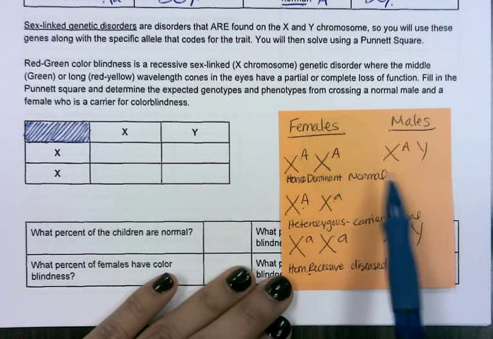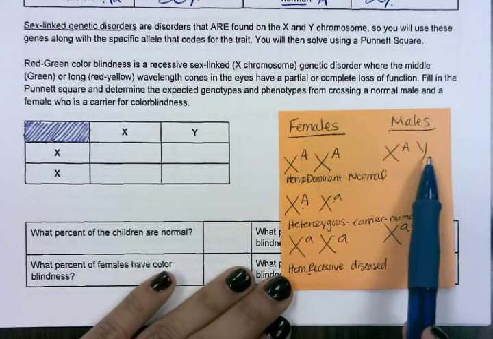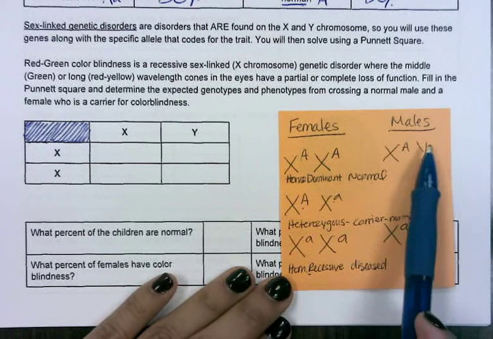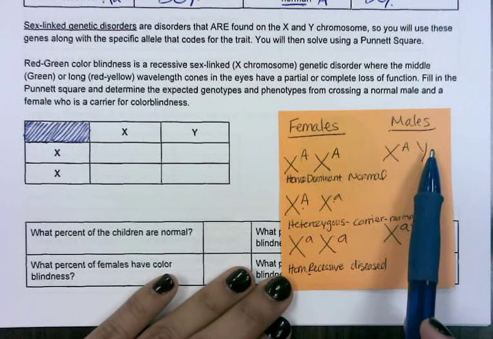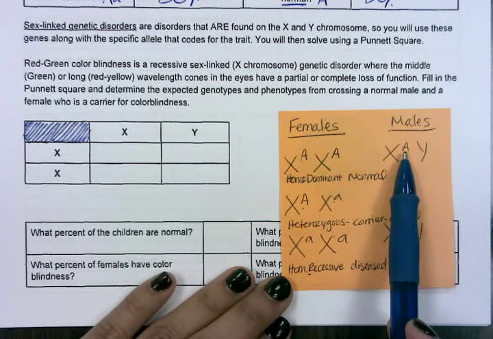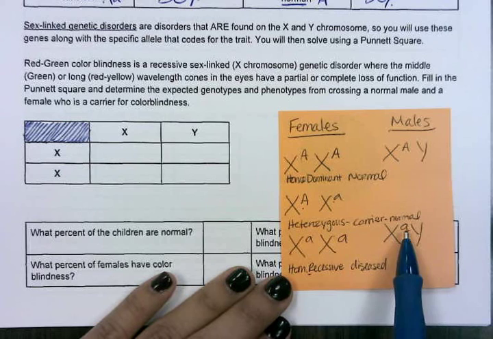In males, your chromosomes are X and Y. The Y does not carry any kind of allele. So you'll notice that there is no letter up here, which means that there's no allele for your Ys, only for your Xs. So in this case, males, you can be homozygous dominant and be normal, or you can be homozygous recessive and be diseased or carry the recessive allele.